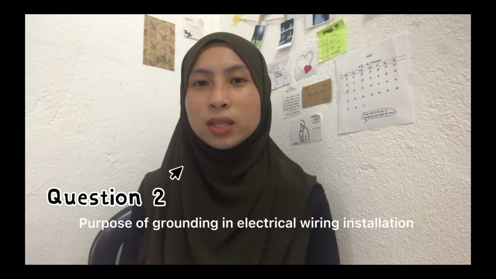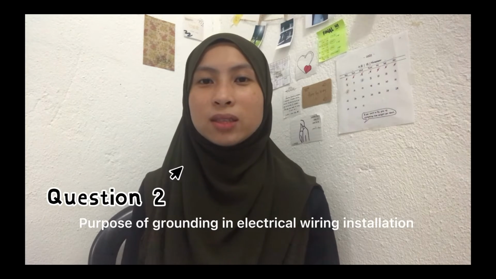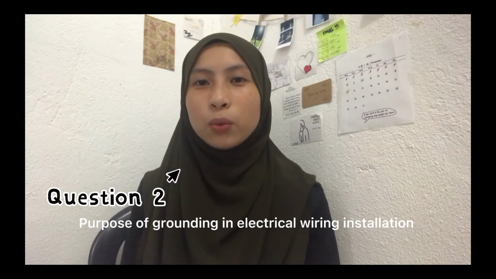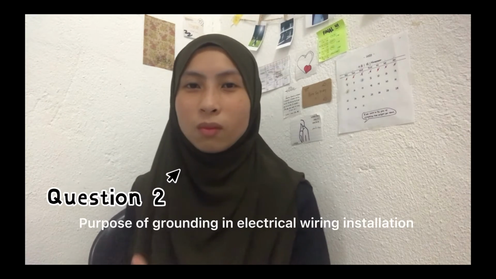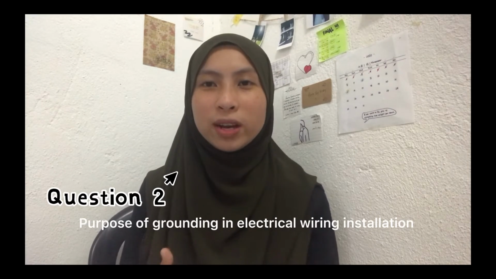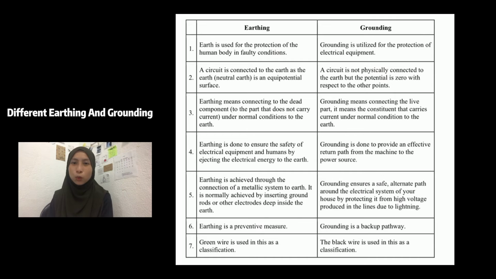This grounding wire is a connection where electricity can safely be discharged without posing a threat to your appliance or electronics, or putting you at risk of electrical shock. Last question, what is the difference between earthing and grounding? So first, earthing is used for the protection of the human body in fault condition, while grounding is utilized for the protection of electrical equipment.